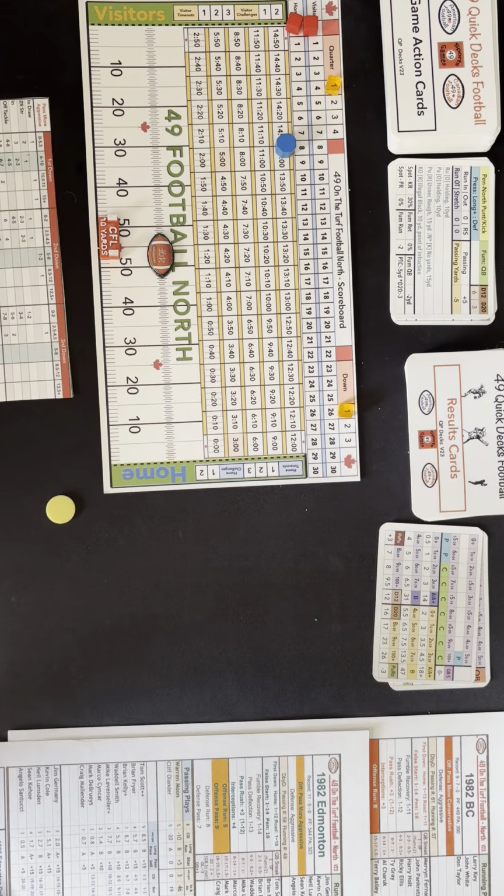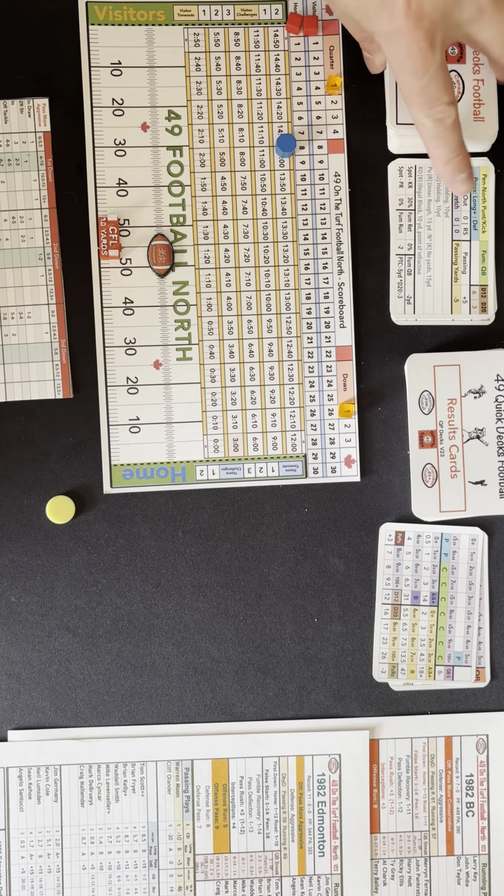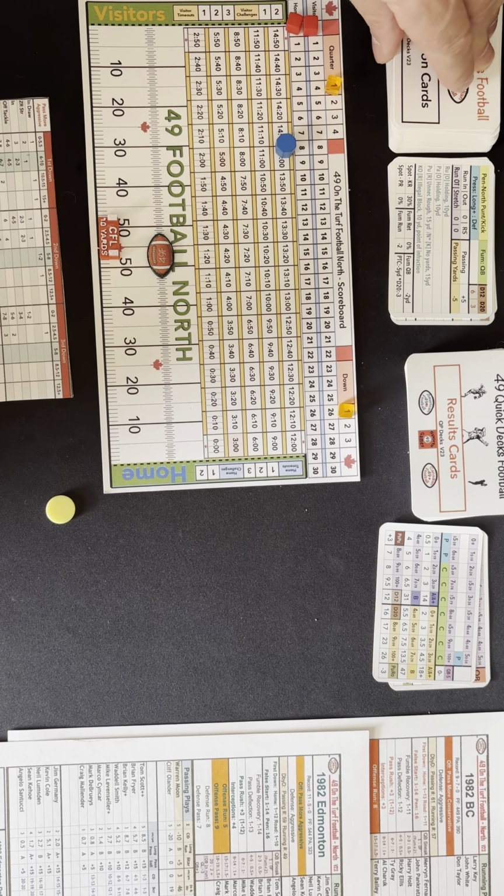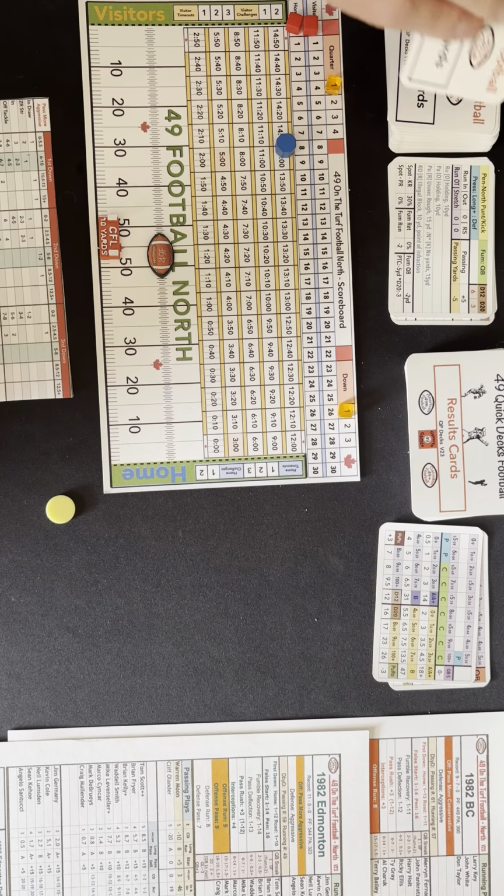It's a +5 on a 63. That's a 68. Oh, wrong defense, pressure. We're still in intermediate, so nothing there. So it's a 68.